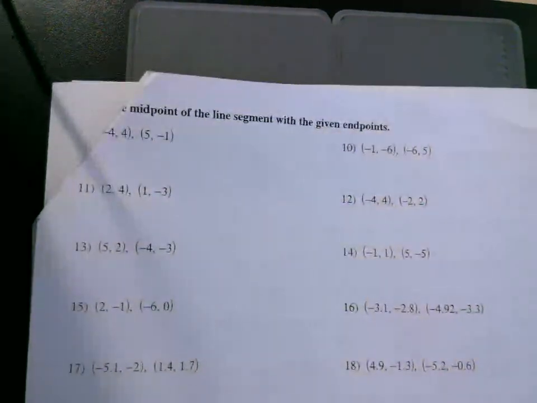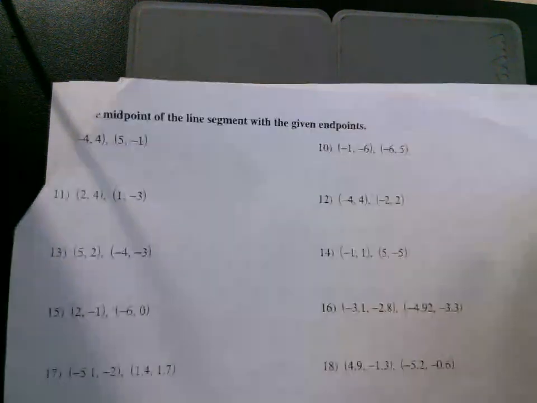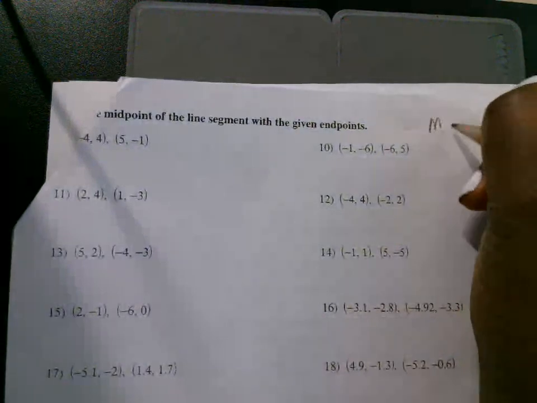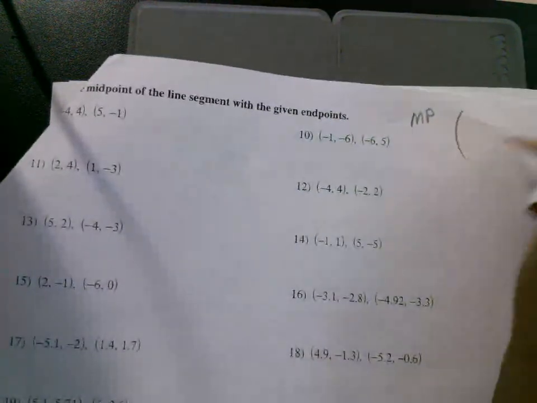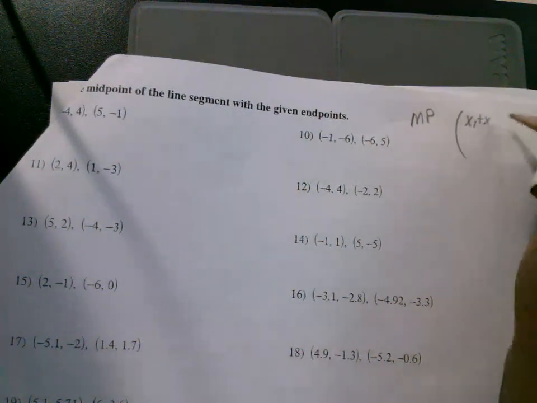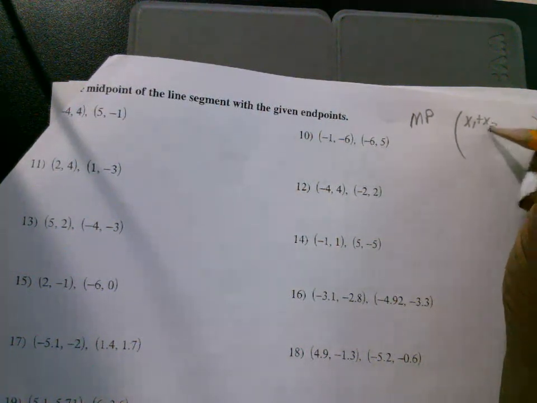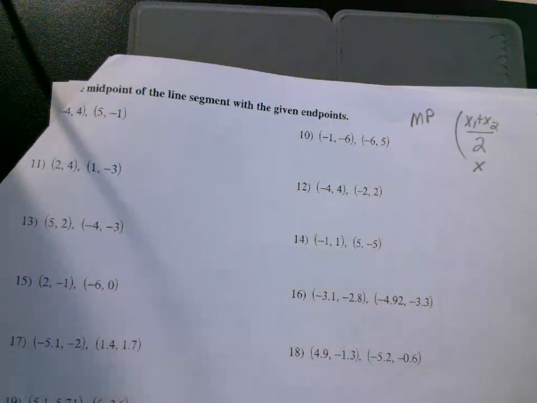All right, here we go. Midpoint. We're gonna write the formula for midpoint here. I'm gonna abbreviate and put MP. You're gonna add the x coordinates together and divide by 2. That will give you your x coordinate for your midpoint.